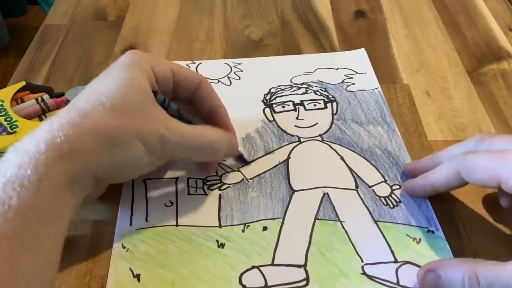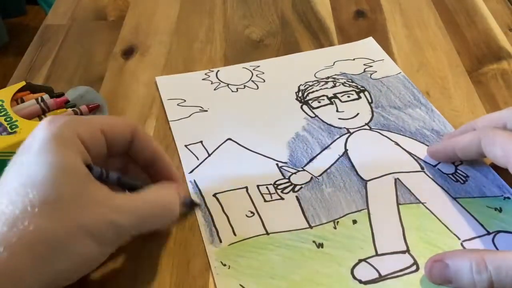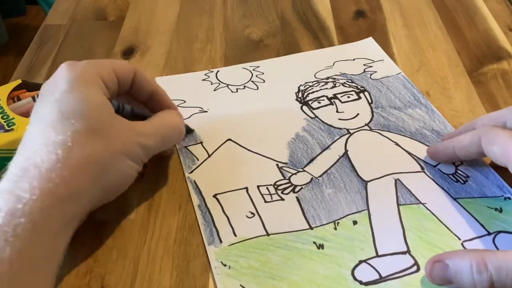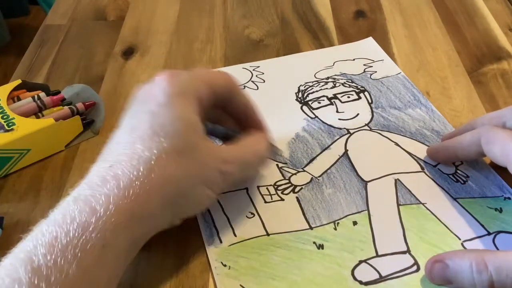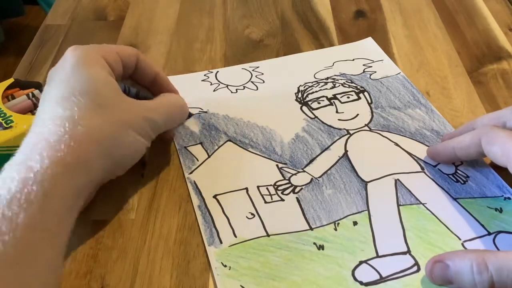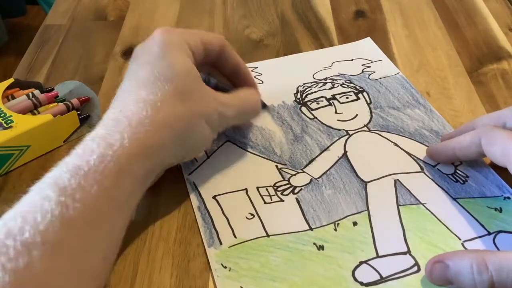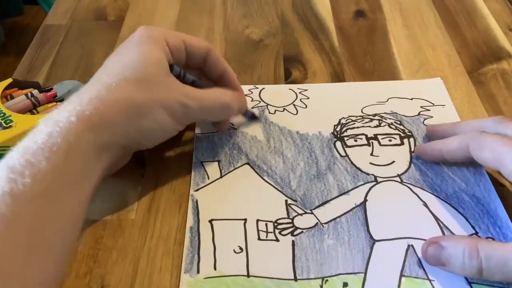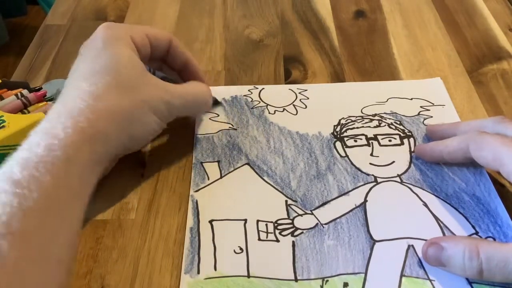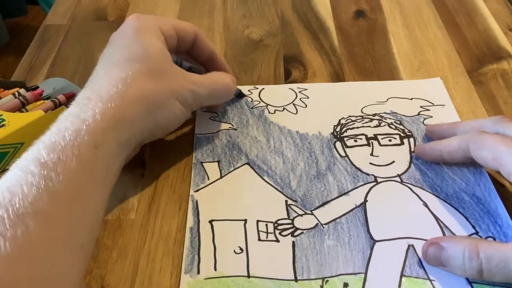One thing I also want to point out, as I'm coloring my background, I am coloring the entire paper, the sky, all the way down until it touches the ground. A very common mistake I see from students is they draw just a stripe of blue at the top and a stripe of green at the bottom with a whole bunch of white space in between.